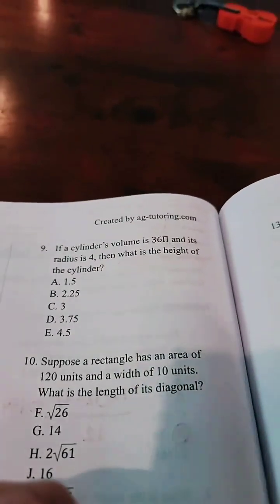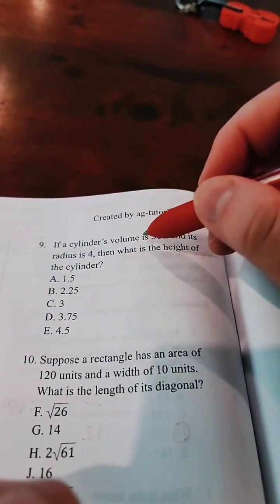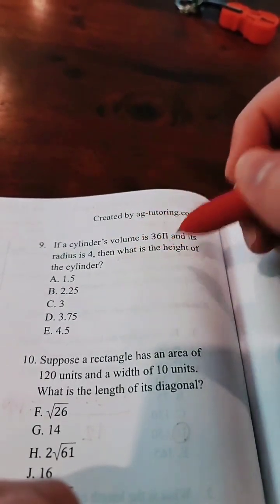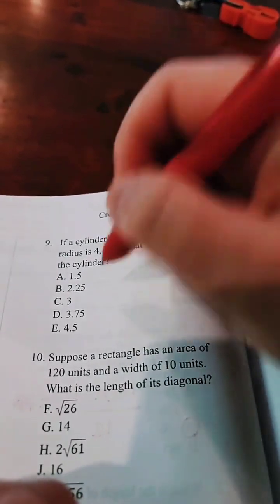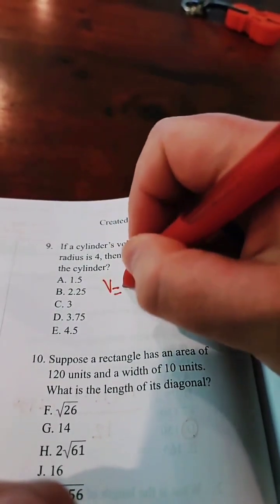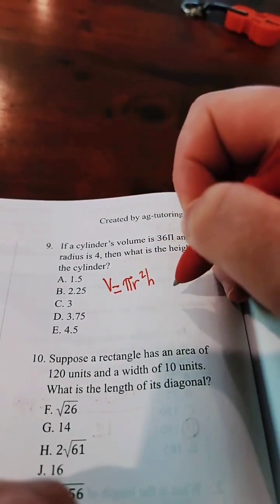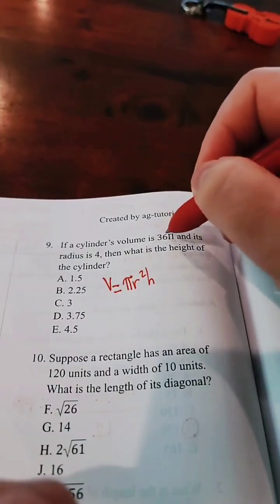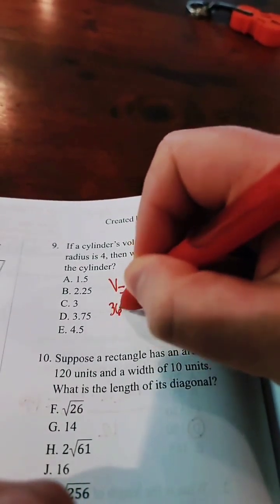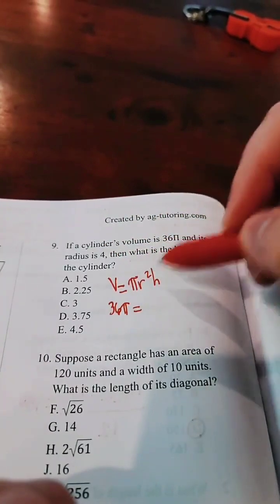So let's go to this one. If a cylinder's volume is 36 pi and its radius is 4, then what is the height of the cylinder? Okay, so volume of a cylinder is going to be equal to pi r squared times h, where r is the radius and h is the height. So we know what the volume is, 36 pi, so we're going to replace V, volume, with that. And then we're going to say, okay, we know what the radius is, it's 4.